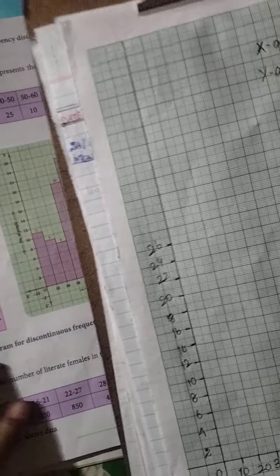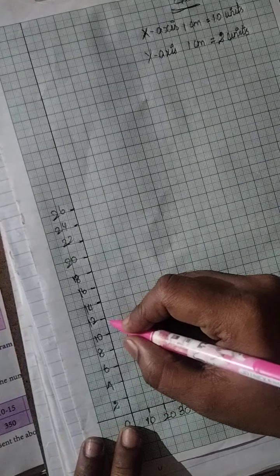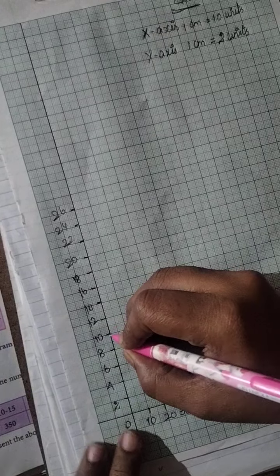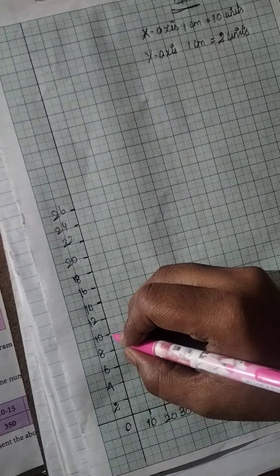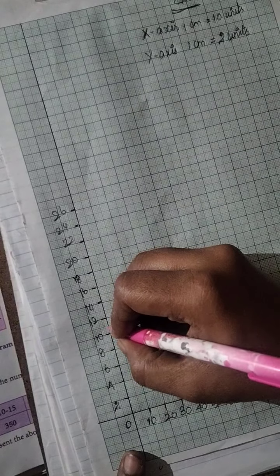Okay, so where is 11? We have to see. Between 10 and 12, the 11 will be present. Each box represents 2. So here I'll get that 11.